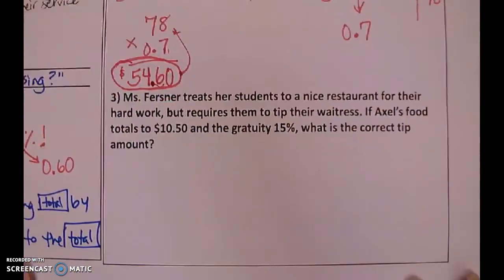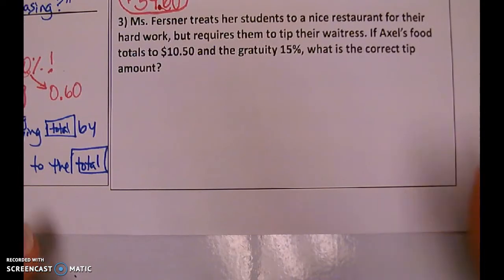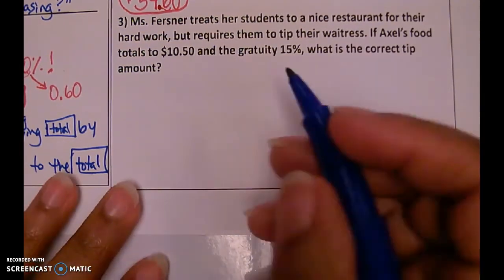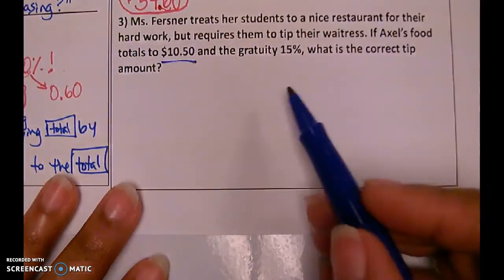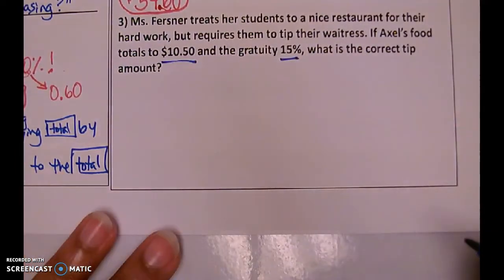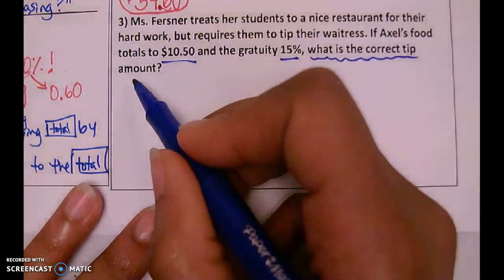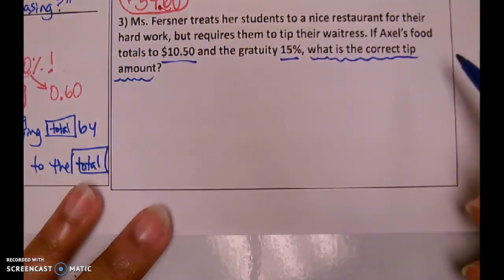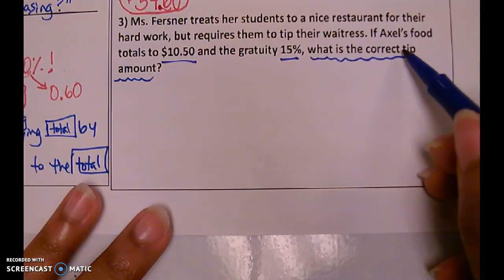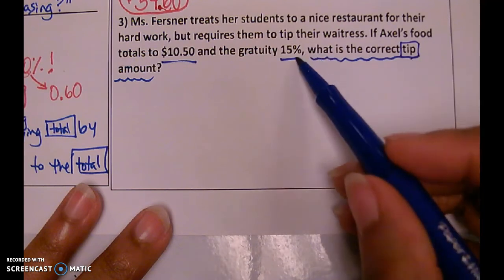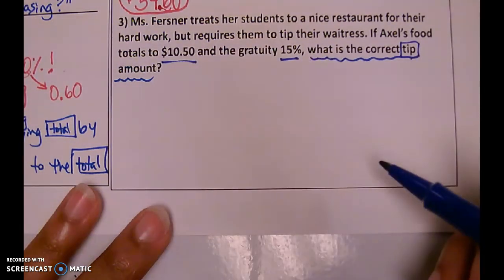Let's move to the last problem. Ms. Fersner treats her students to a nice restaurant for their hard work, but requires them to tip their waitress. If Axel's food totals to $10.50 and the gratuity is 15%, what is the correct tip amount? Now let's keep this in mind. What is the correct tip amount? Not what is the total with the tip, but what is the correct tip amount. So we're only going to find what is 15% of $10.50.